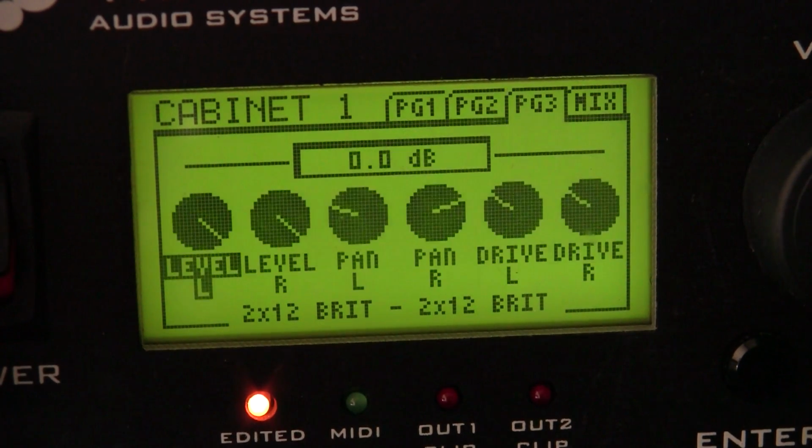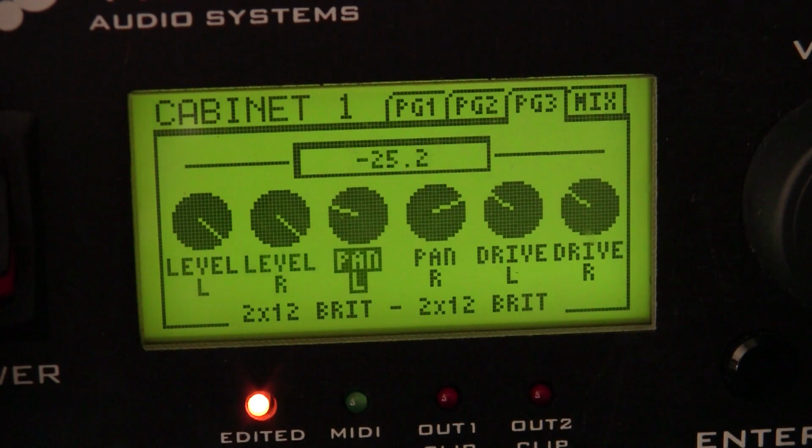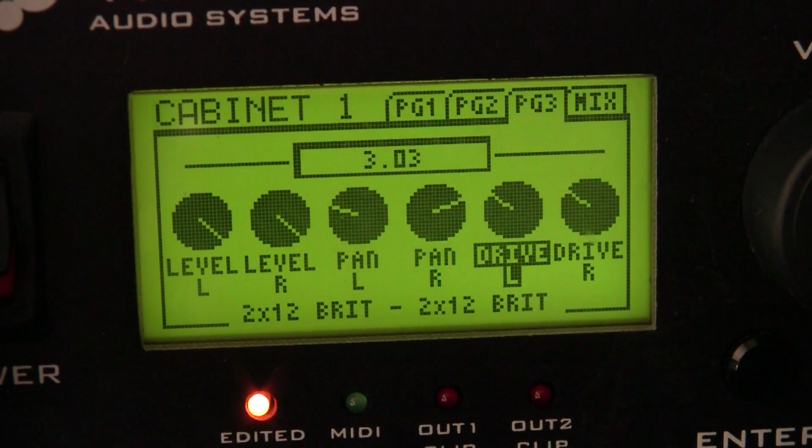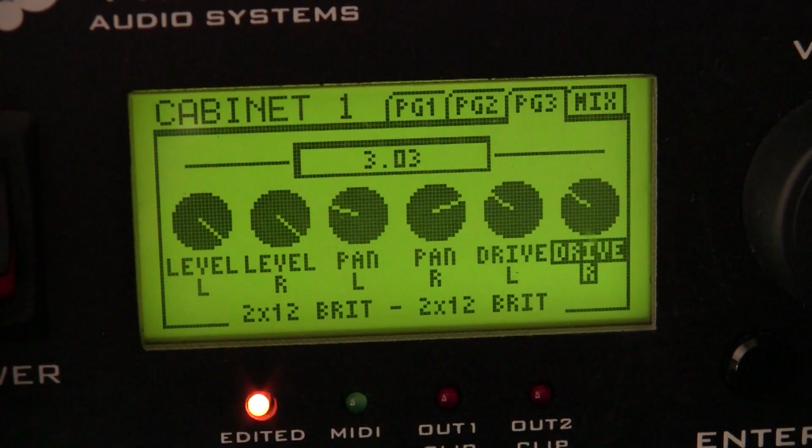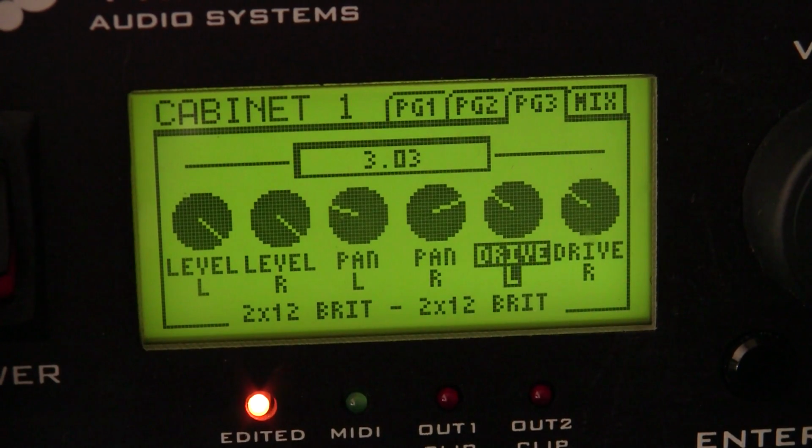Okay, and then we've got page 3, which is the levels are the same. The panning is whatever was in here. They're panned a little bit, but they're the same, so you're not going to hear the difference. And I do turn the drive up here a little bit to 3 on each of these. Give it a little bit of grit. Very subtle. It's another area on the XFX where you can change the grit.